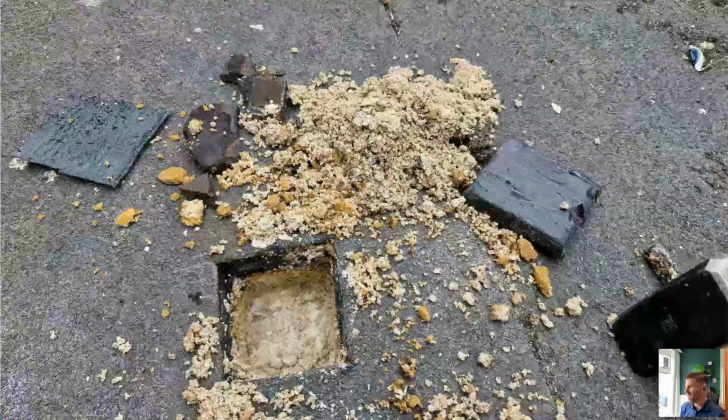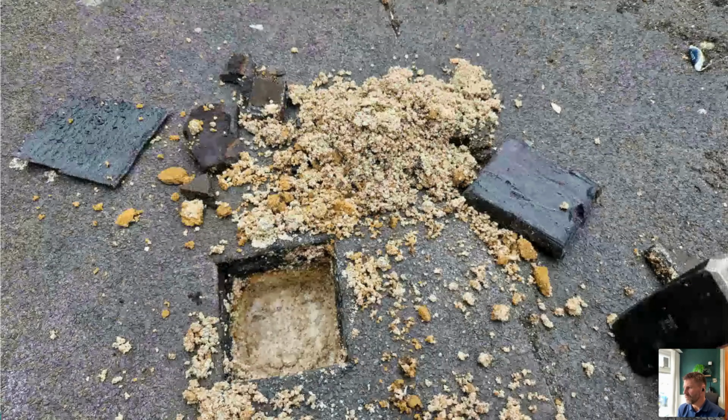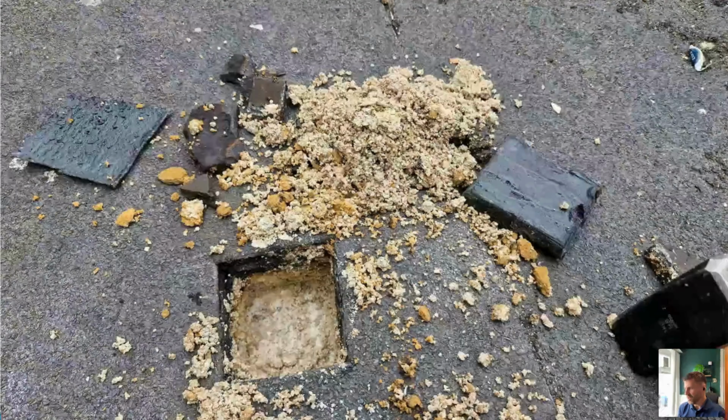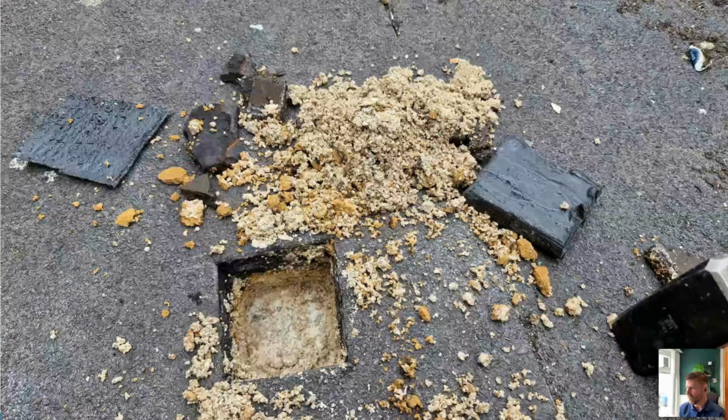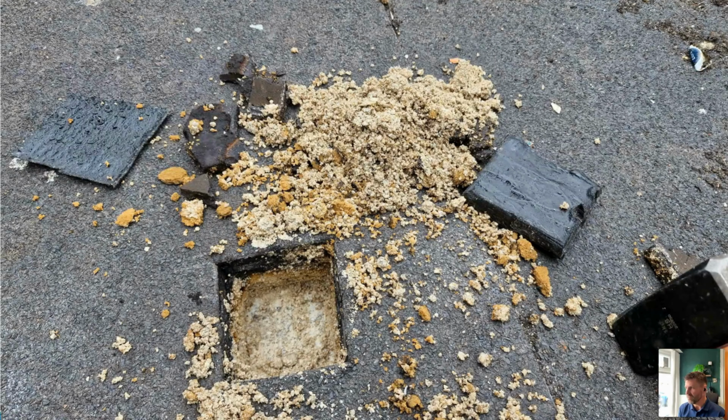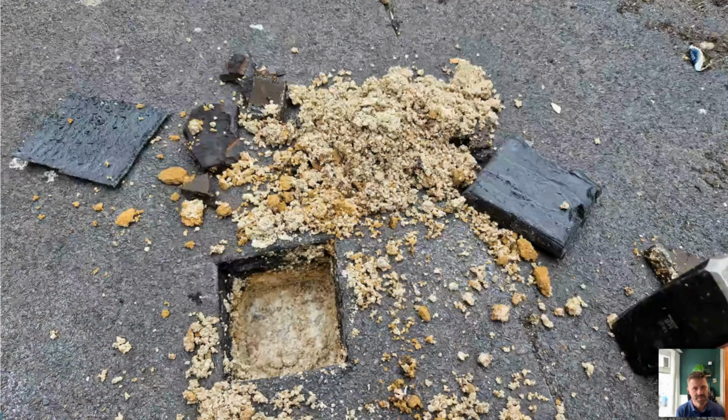This one, again less common, is what's called vermiculite. This is, again, something that was used to create falls. It's what's called a vermiculite screed, usually found over concrete. Again, in this instance, it's saturated. So we'd strip this out and replace it with tapered insulation.